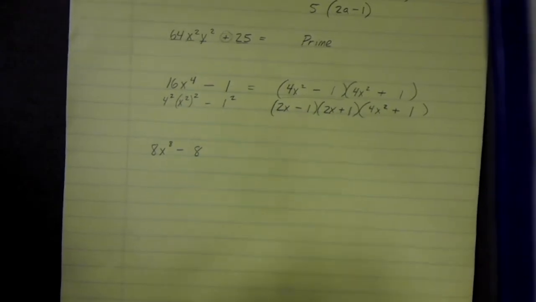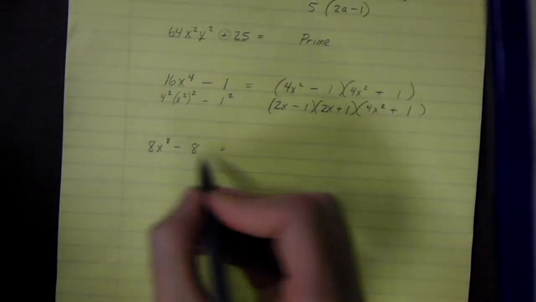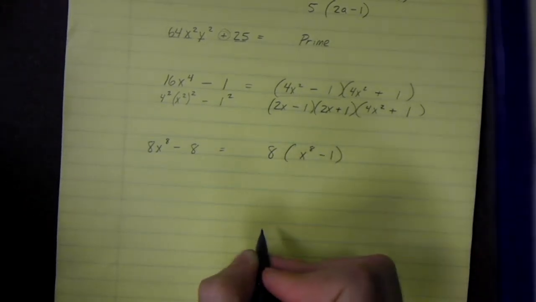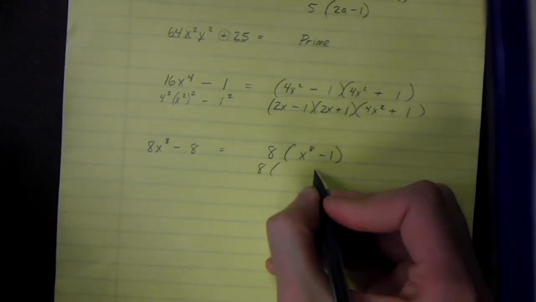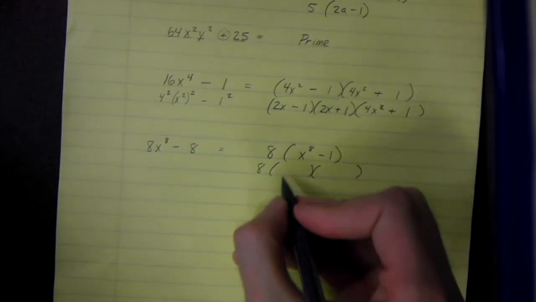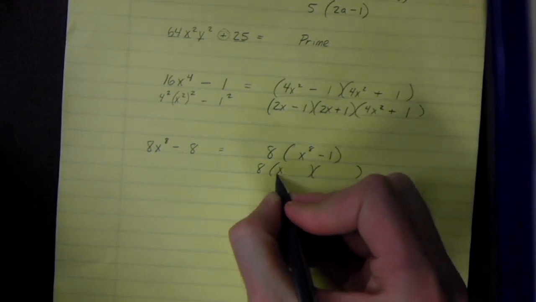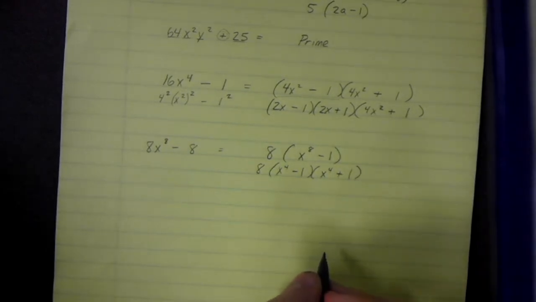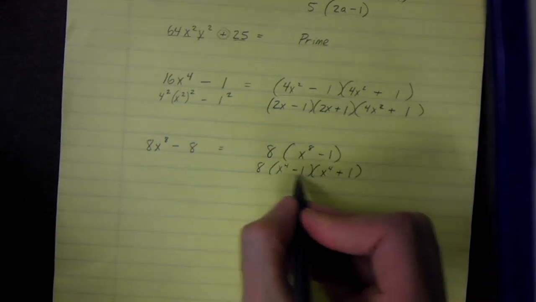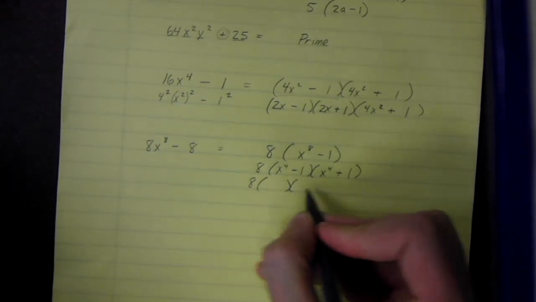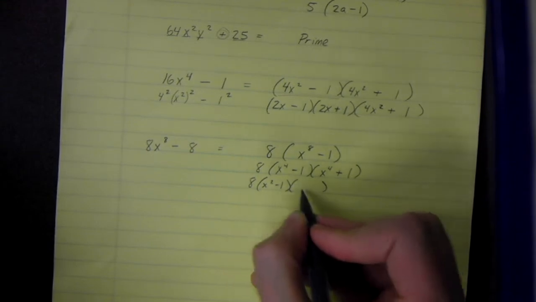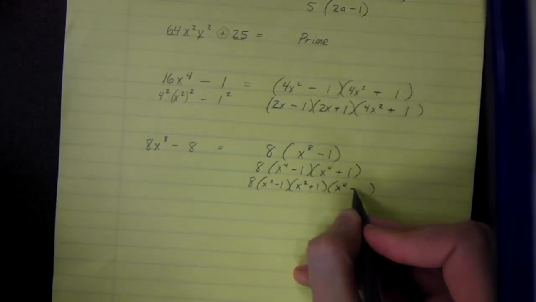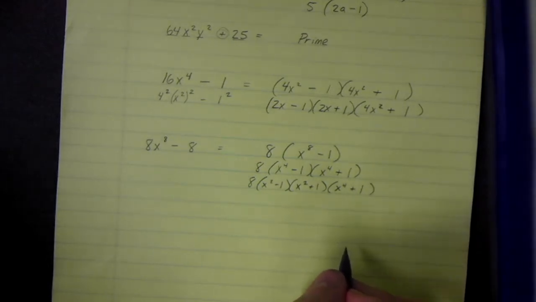Let's look at this one. Okay, so notice here there's first a GCF. 8 goes into both of those numbers. Okay, and then x to the 8th minus 1, those are both perfect squares and we're subtracting. So that's x to the 4th minus 1 and x to the 4th plus 1. Then again, notice more perfect squares there. That's x squared minus 1 and x squared plus 1. And don't forget that we had that x to the 4th plus 1 that won't factor.